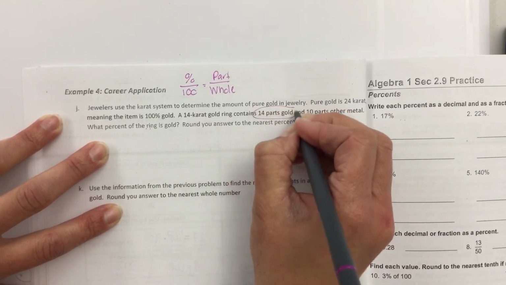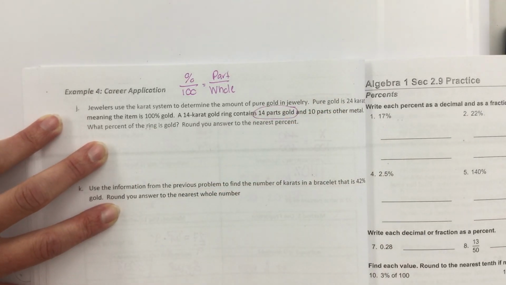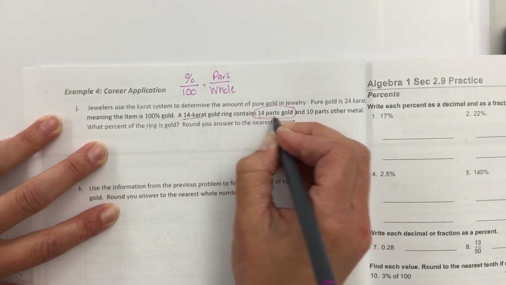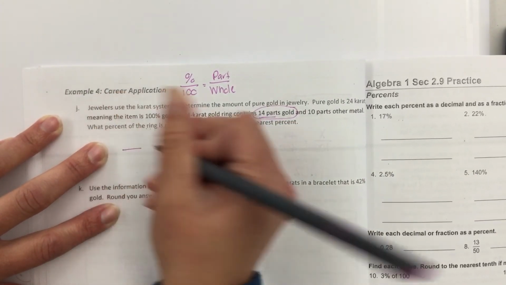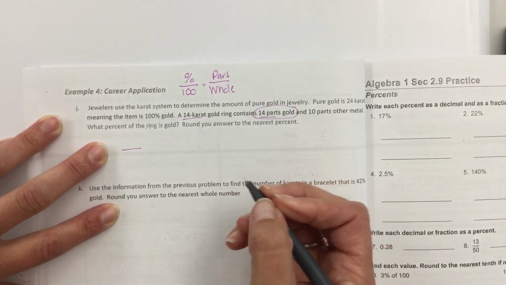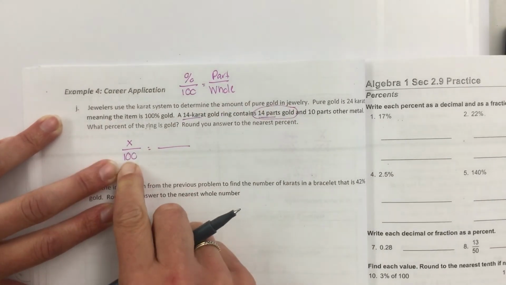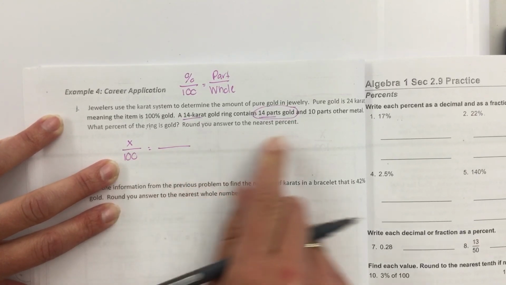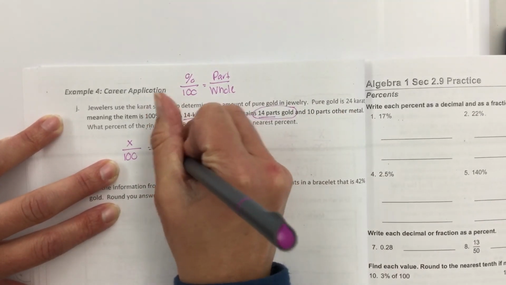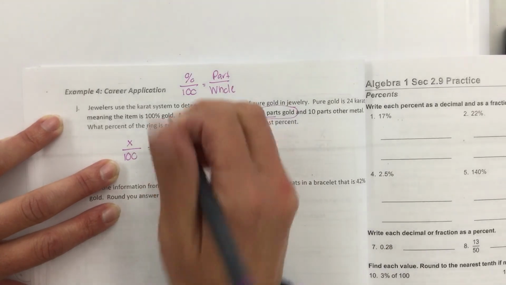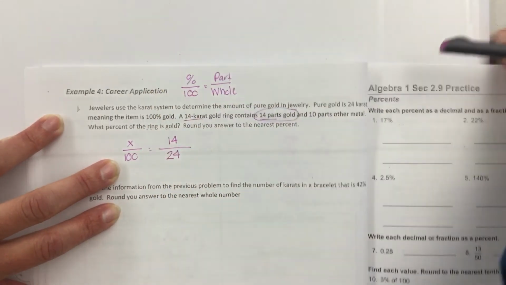So this is our gold. Okay. So they have 14 carats, 14 parts. So if we know that we're looking for the percent, we know that 100% gold is 24 carats. So we want to know what percent is 14 carats.